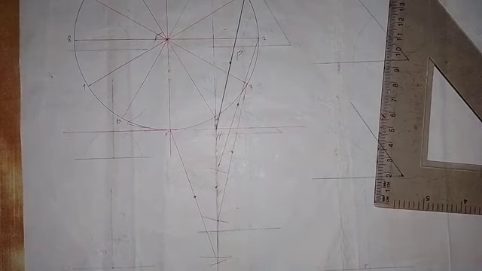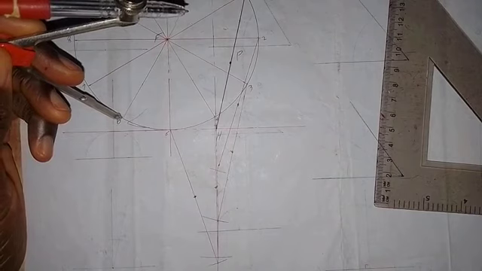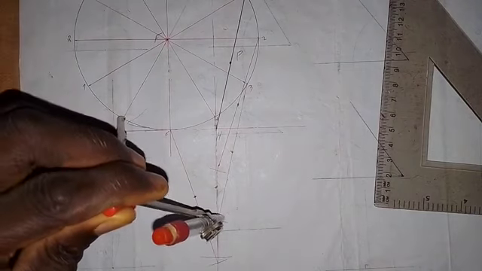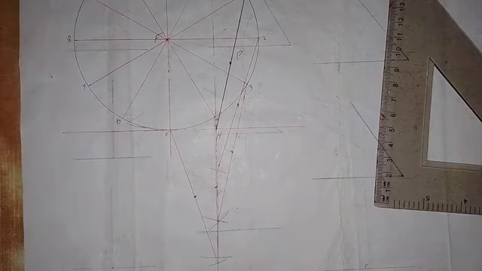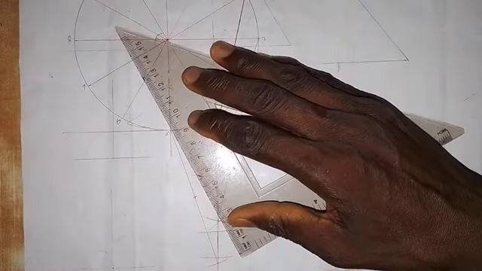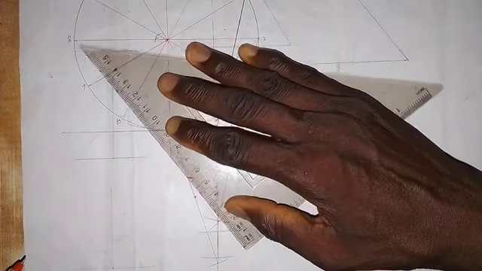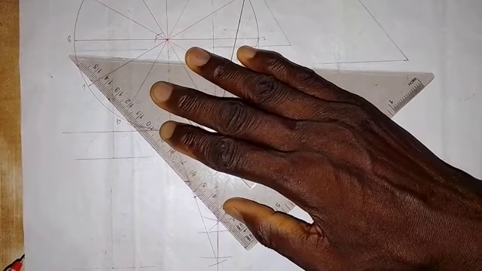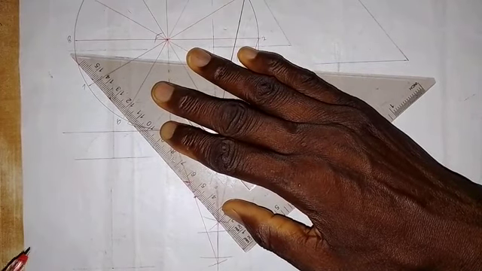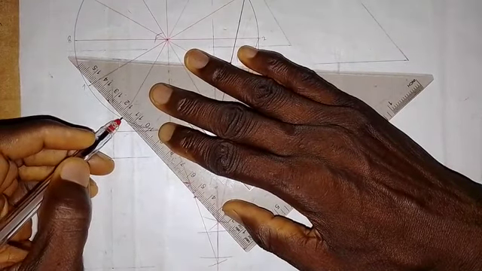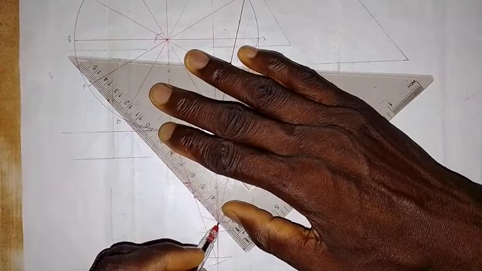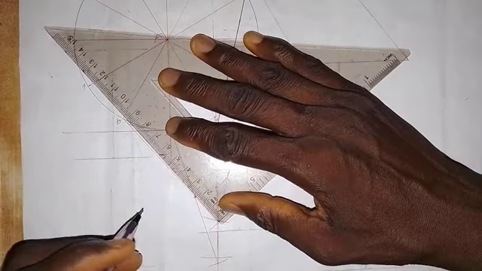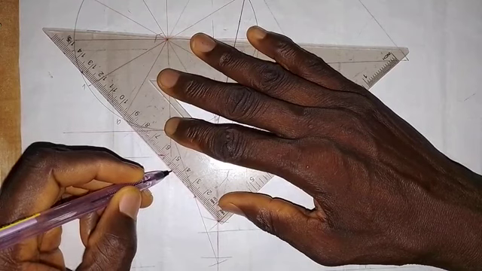Okay, then point 6. From this point, make an arc here. Then we join this point together. I take a measurement of 45 millimeters.